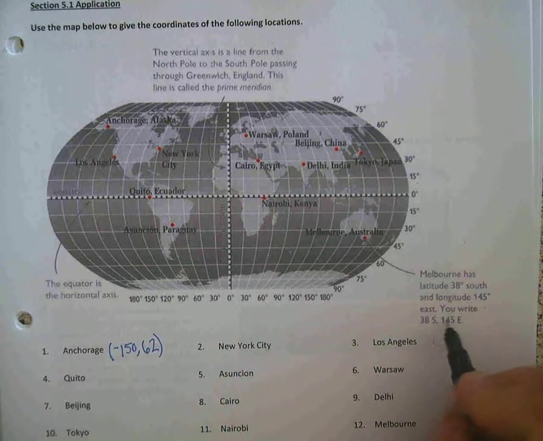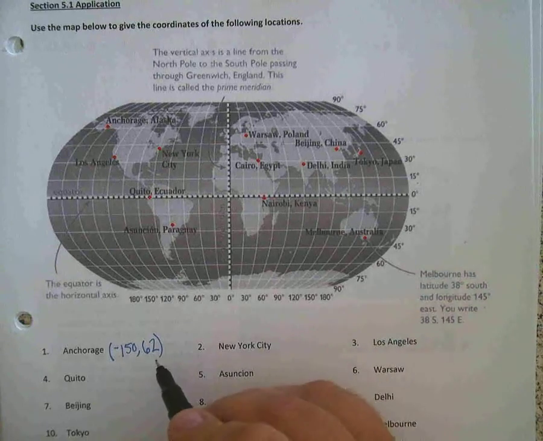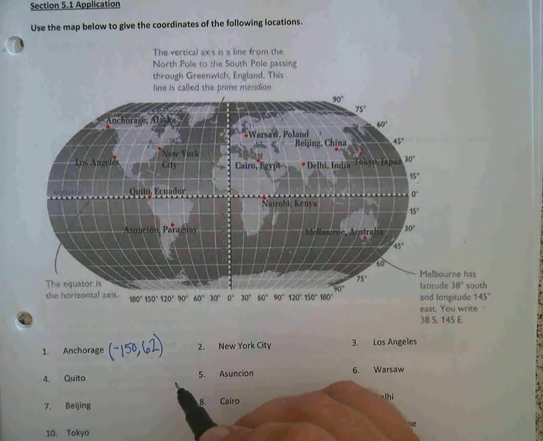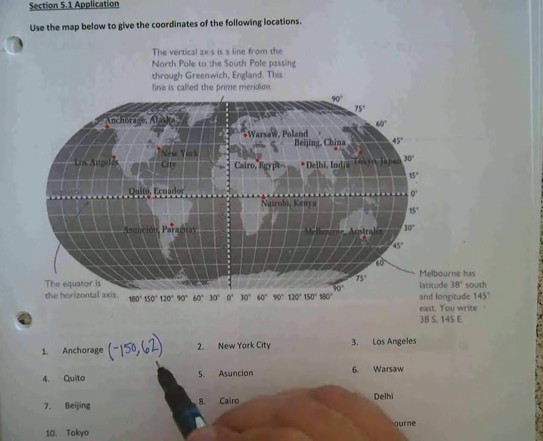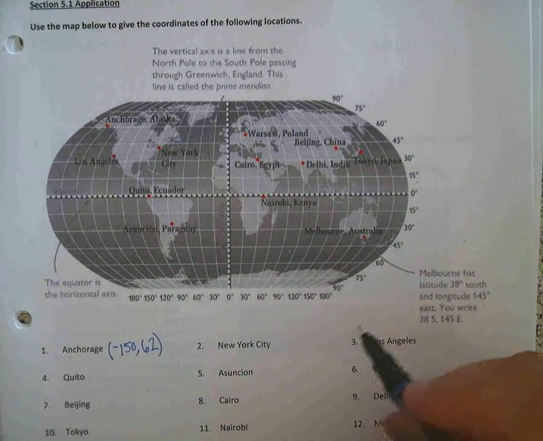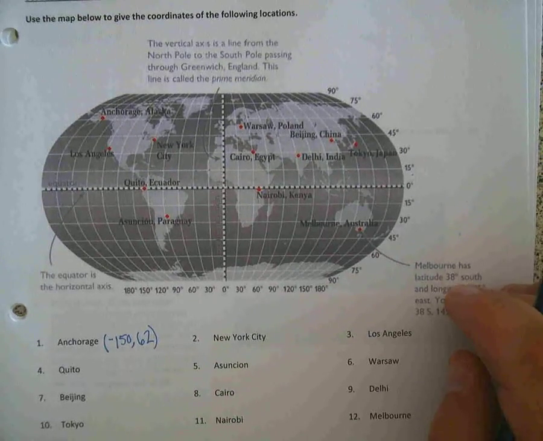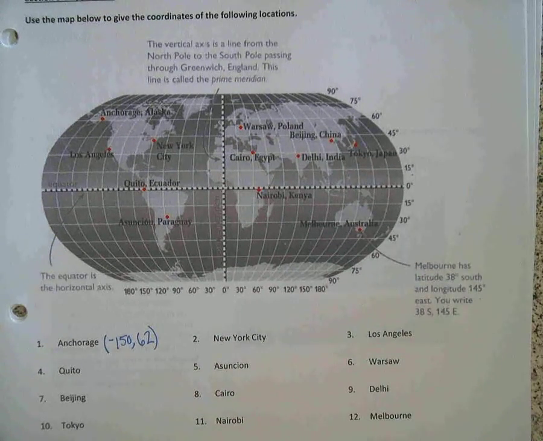You could use this way of writing it over here, or you could just write it this way. I'm totally okay with that. I don't want to overburden you on thinking north, south, east, and west. I just want the practice of coordinates. So the first one is negative 150 and 62. That's what I'm guessing. For the rest of them, they're pretty much the same.